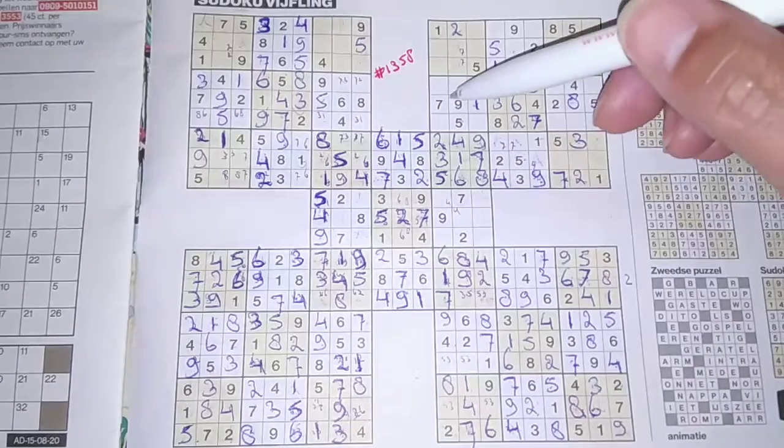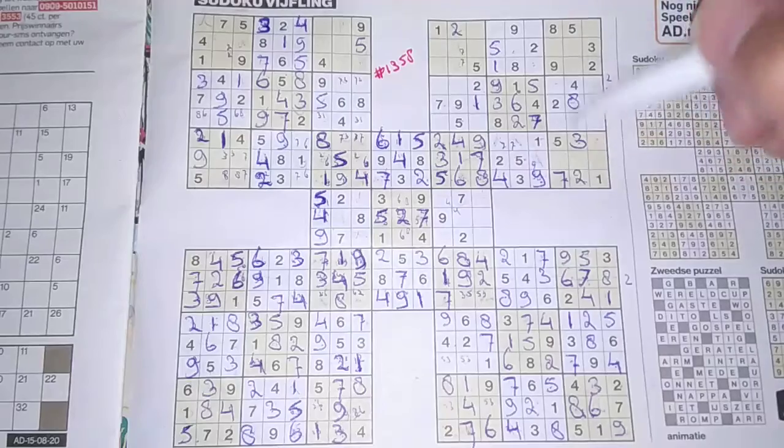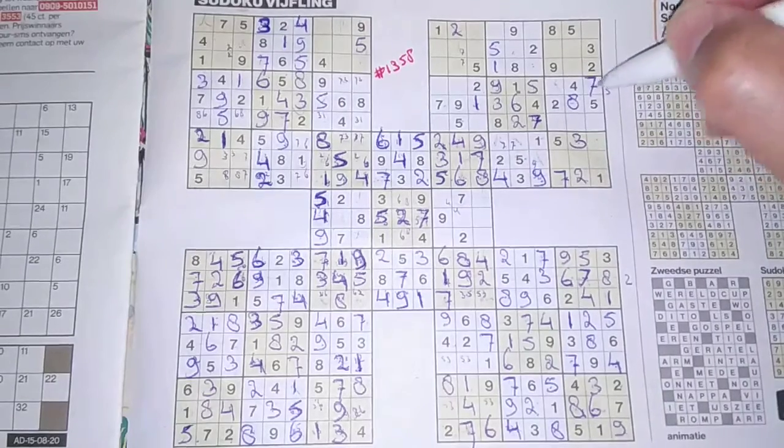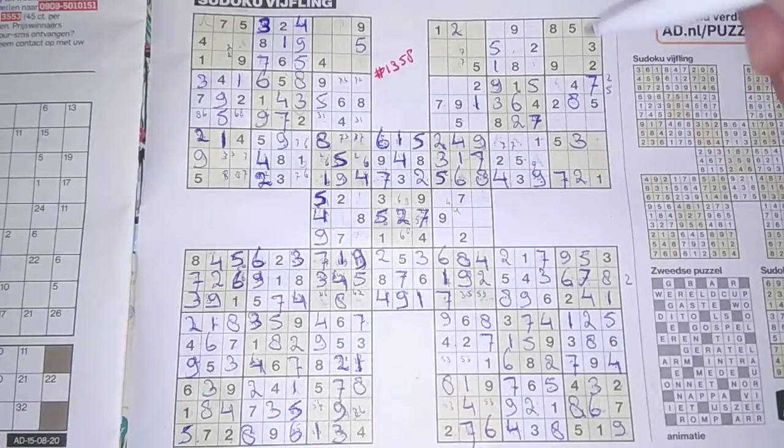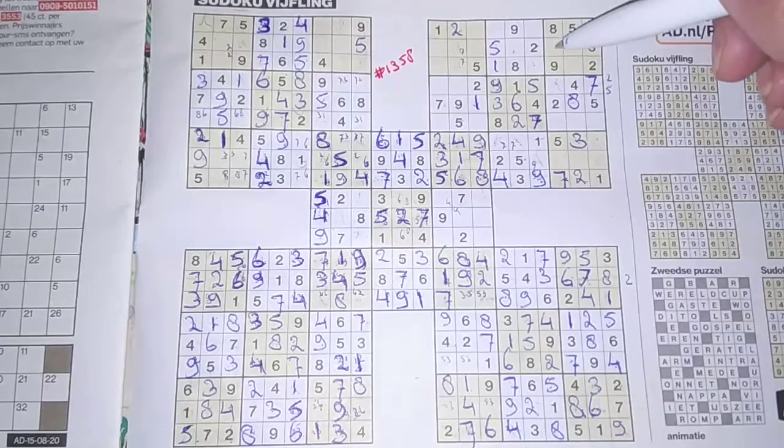7 in this row, 7 in that row, so in the row above, these 2 boxes could be a 7. We see here 7, no 7 there. 7 should be there. 8, 2, 5, 8, 9.